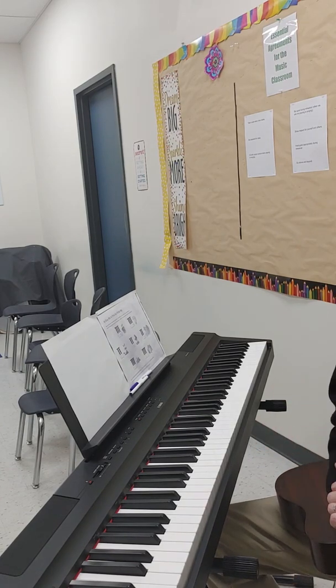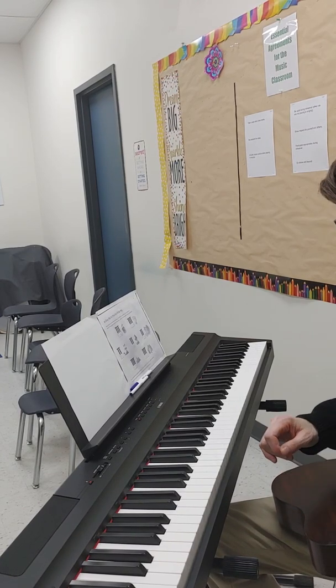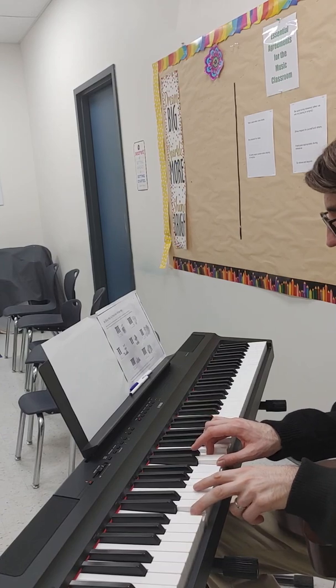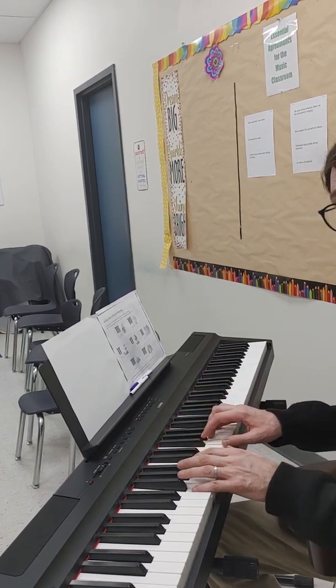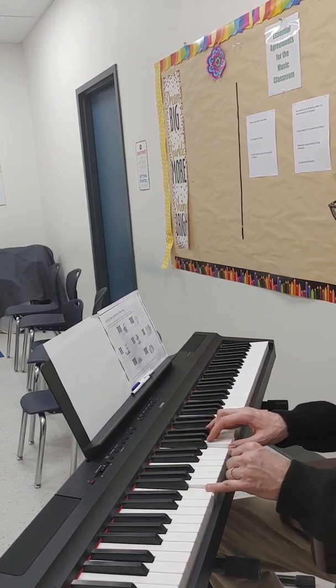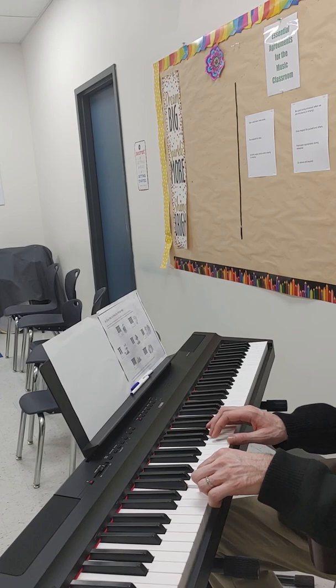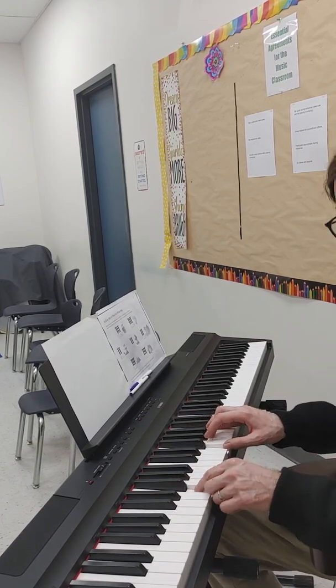These are like your primary colors, your primary chords. The 1, 4, and 5 chords are the major chords in any key. So there's a 1, 4, 5, 4. 1, 4, 5, 4. 1, 4, 5.